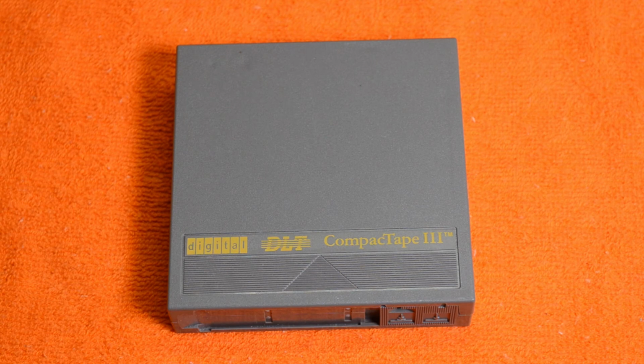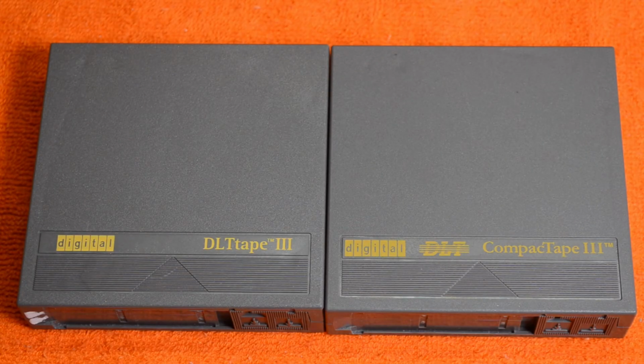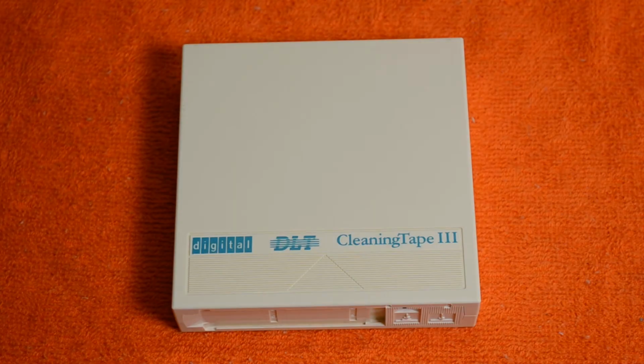This is the compact tape 3, which was the first of the DLT series. This one held about 2.6 gigabytes and later tape drives could take that up to about 10. Here's another one that's the same, except they've changed the compact tape logo into DLT tape. And to keep the tape drives clean, you need a cleaning tape. They usually last 10-20 cleans, something like that.